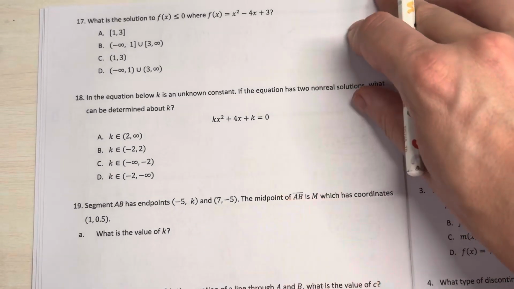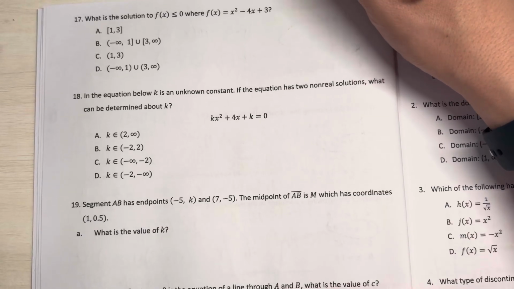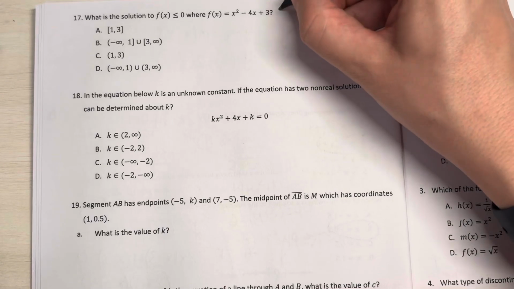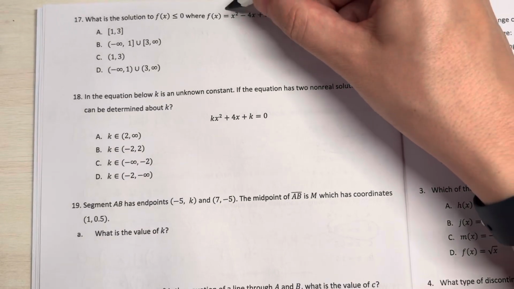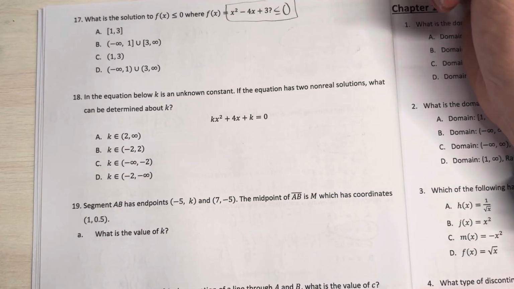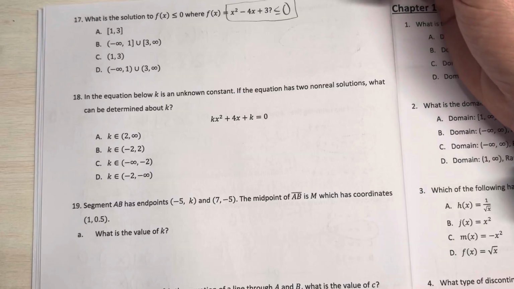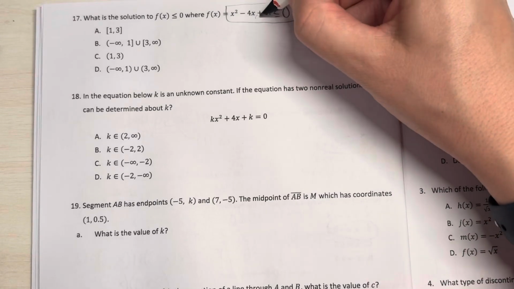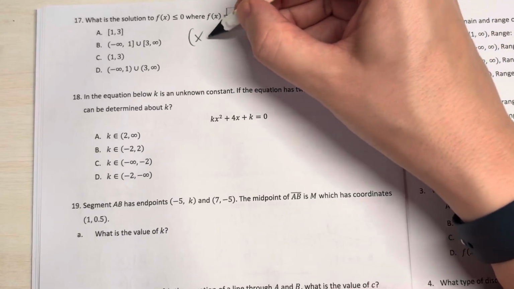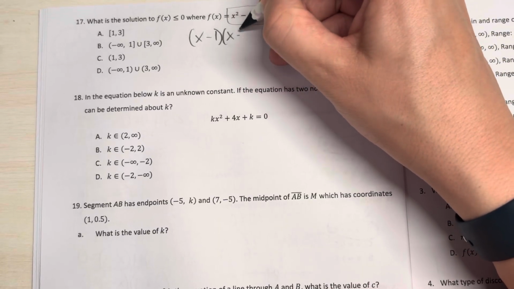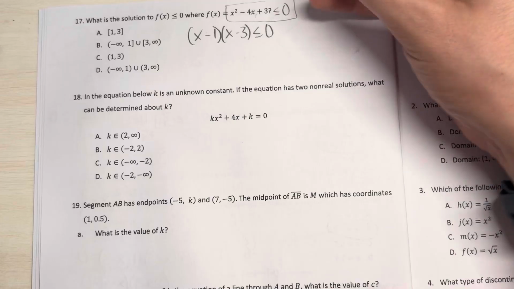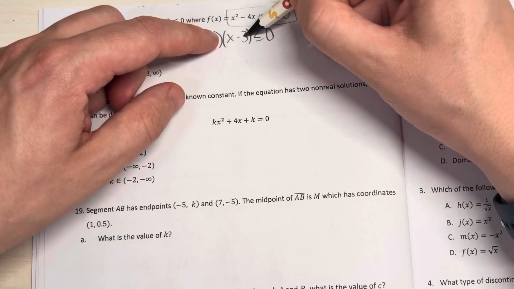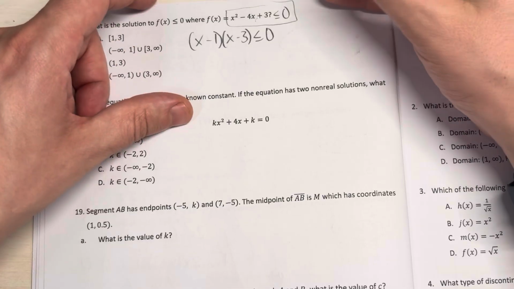Okay, let's finish this off. We're almost there. What is the solution to this inequality less than or equal to 0? First of all, realize it's just asking about a polynomial inequality, so we need to find where it equals 0 and then sketch it. So I'll factor this right quick. Again, on a test, you're going to be careful to say negative 1 times negative 3 is positive 3, negative 1 plus negative 3 goes negative 4, but we're good there.